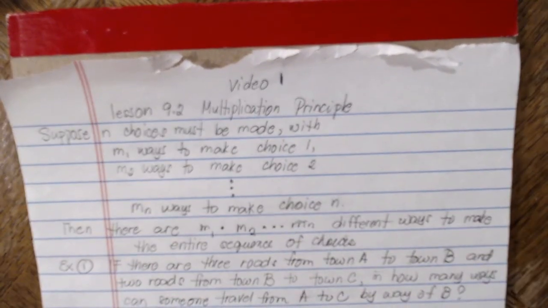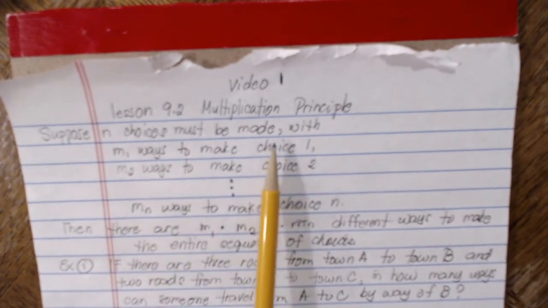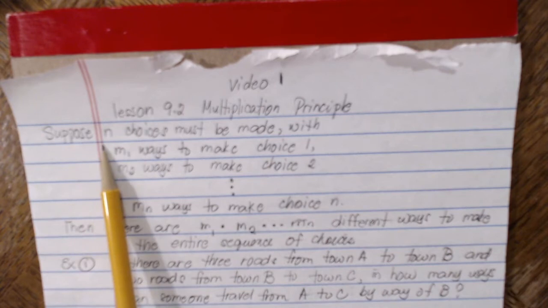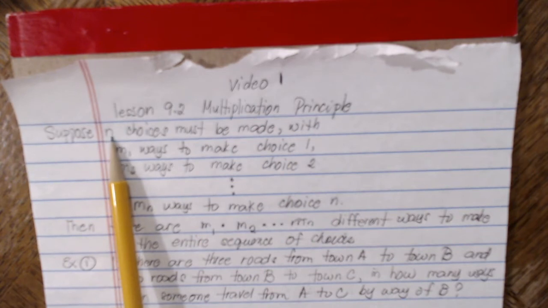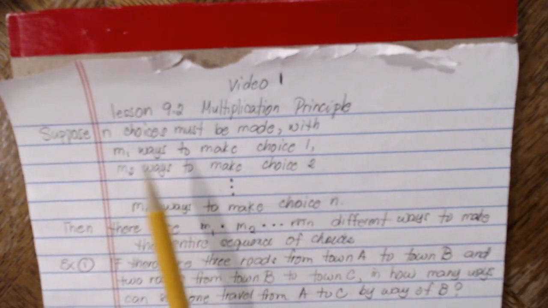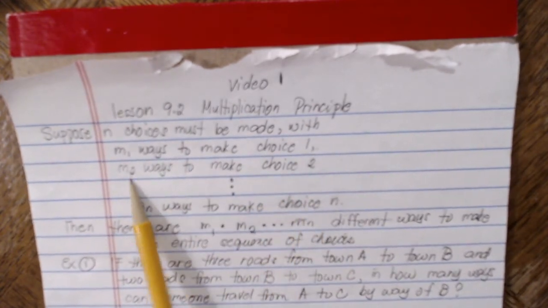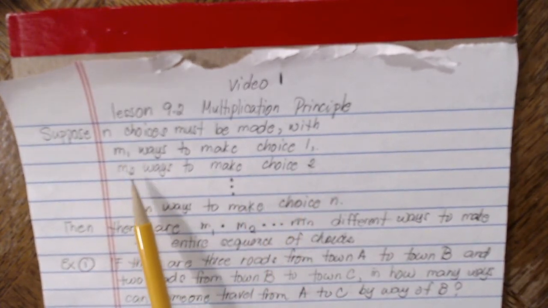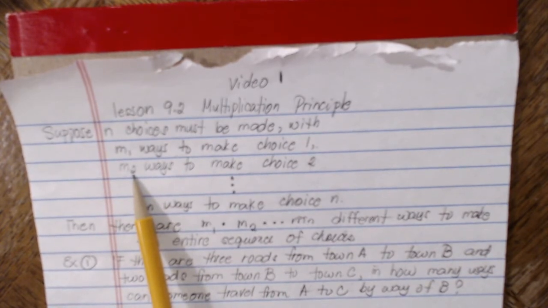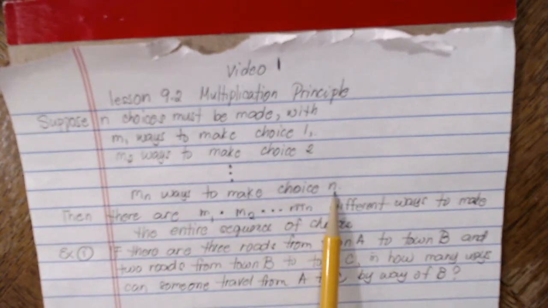The multiplication principle states like this. Suppose we have n choices that we need to make. N could be any whole number, with M1 ways to make choice 1, M2 ways to make choice 2, where M1 and M2 could be any number, up to Mn ways to make choice n.